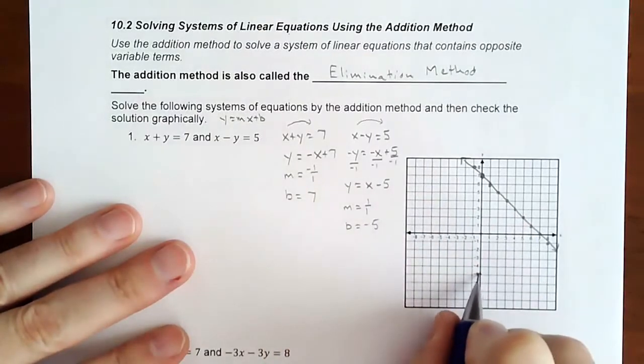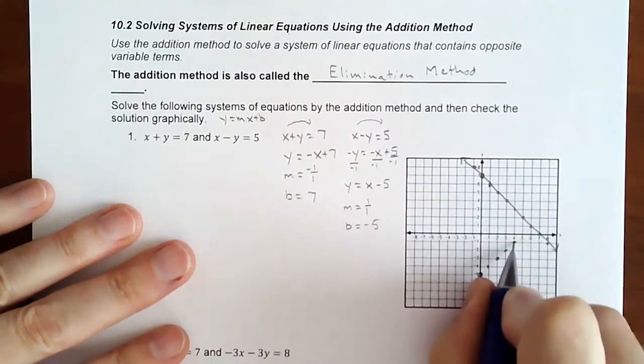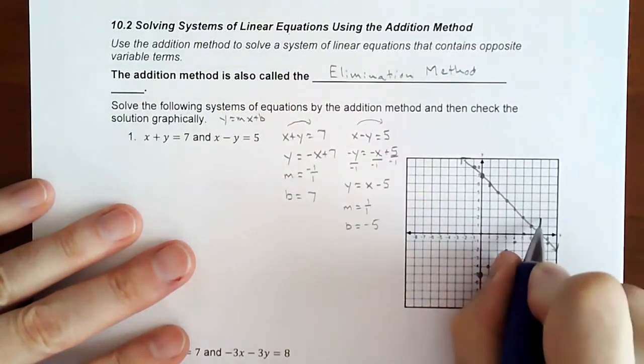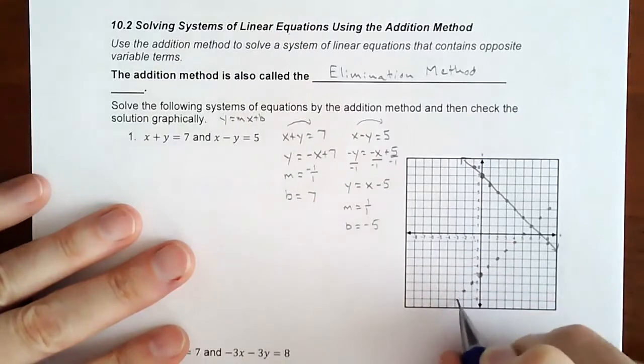So we'll start at -5, and we'll go up 1 over 1, up 1 over 1, and keep going. Then I can go down and to the left to kind of undo that. Go backwards in the pattern.